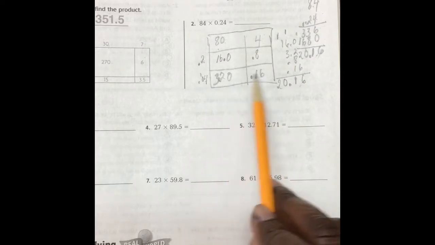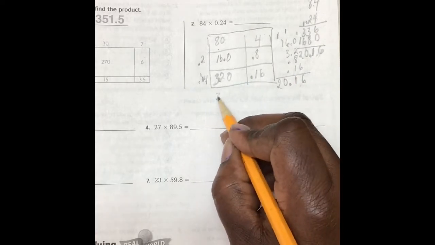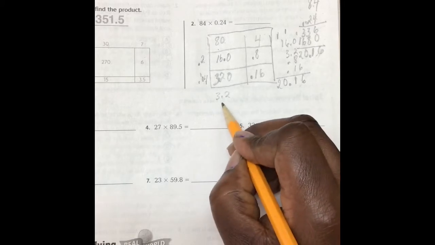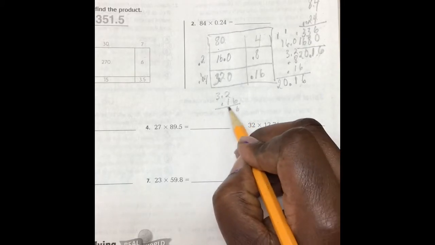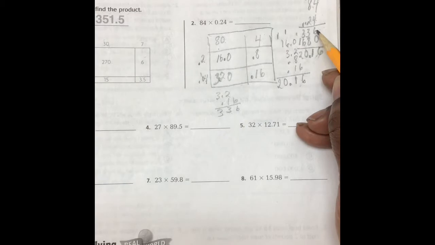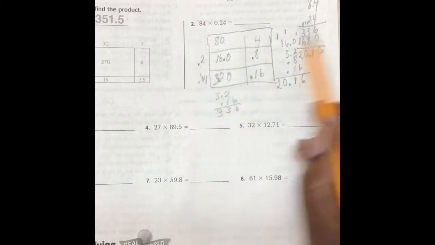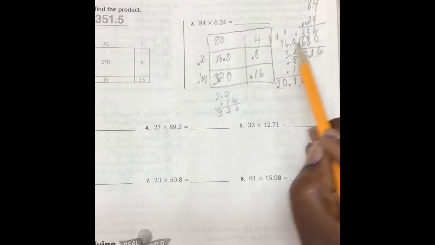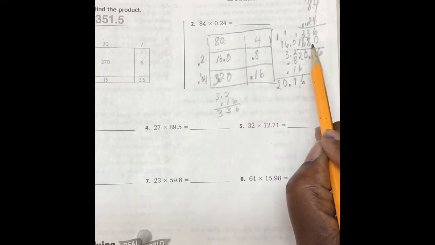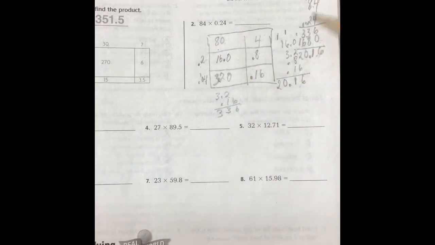Because if you add these two together, you have 3 and 2/10, and that's the same value here. And here, the 2/10 times 84, when you add these two values together, you have this answer. So it's the same process, just without the drawing. We just go straight to multiplying.